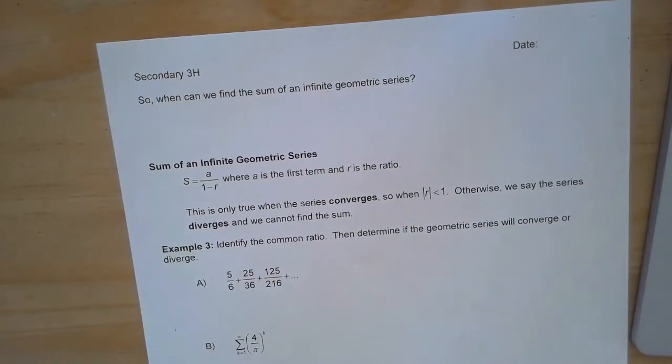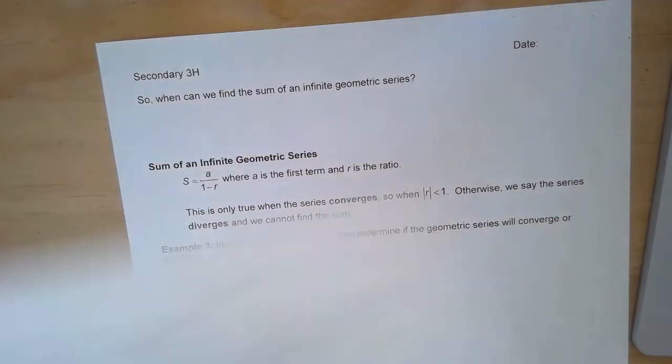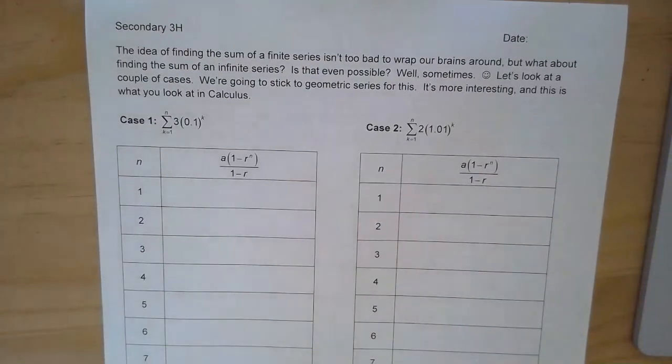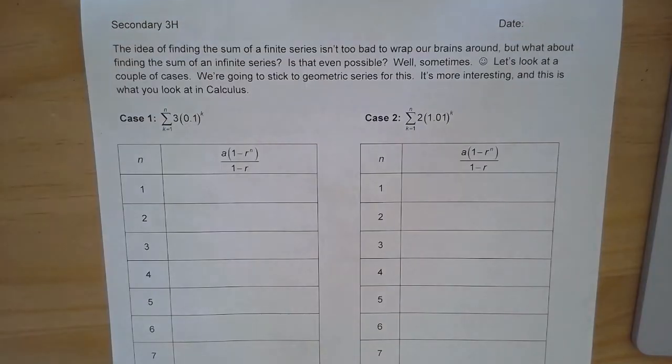Alright, so when can we find the sum of an infinite series? Oh wait, I missed a page. When I printed it out, my printer does front and back, so let me do this one. Alright, so now we're looking at the idea of an infinite series. Remember, infinite means it goes on forever. So really in your mind you're wondering, how can I add up all the terms that would go on forever?